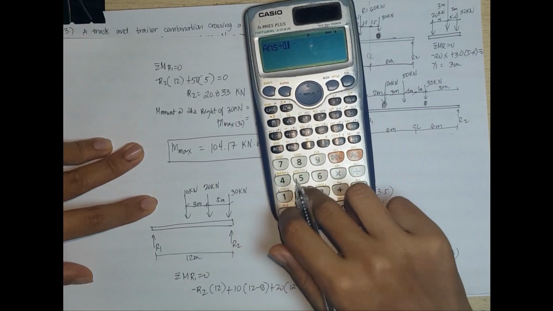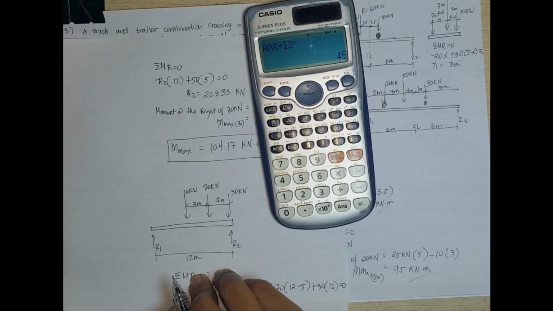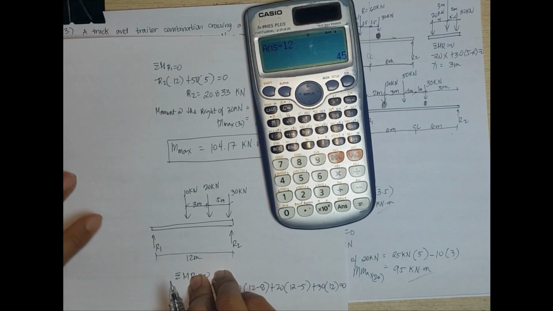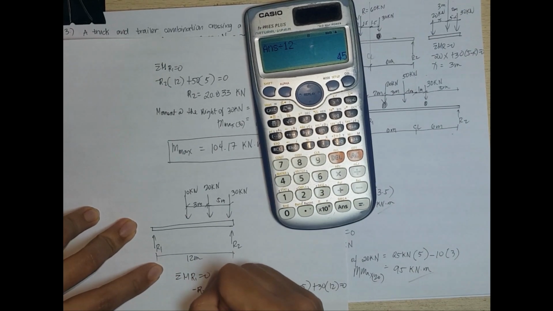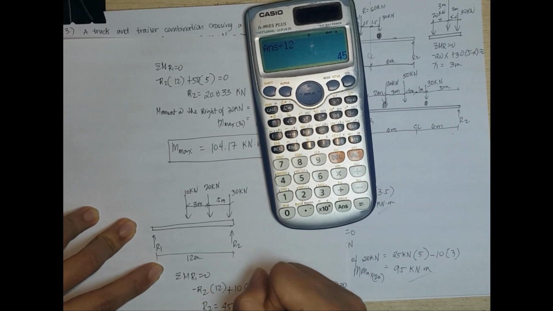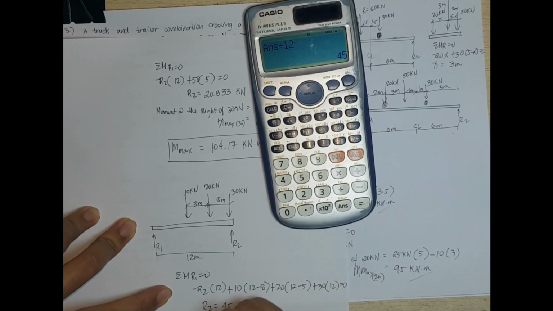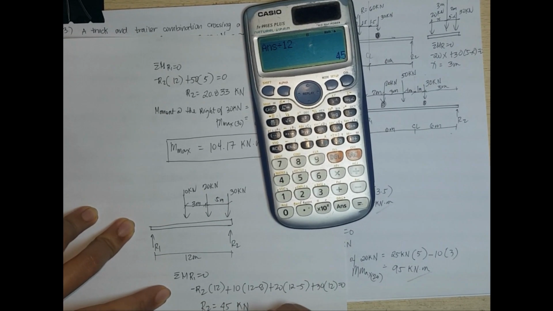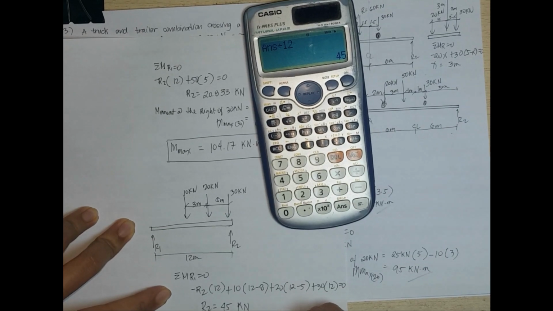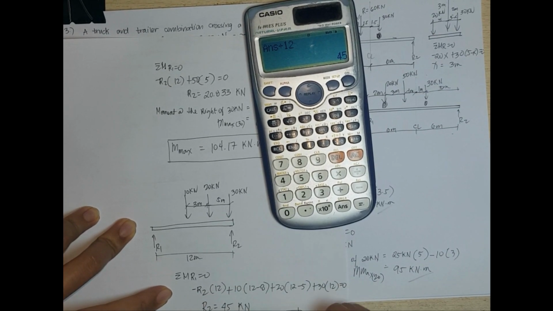So, transpose natin, then divide by 12. So it is equal to 45 kilonewton. So yung R2 natin is equal to 45 kilonewton. Therefore, the maximum shear is equal to 45 kilonewton. So ito yung ating final answer.